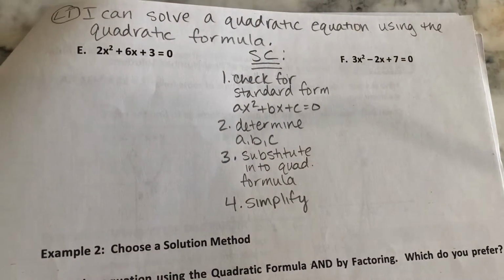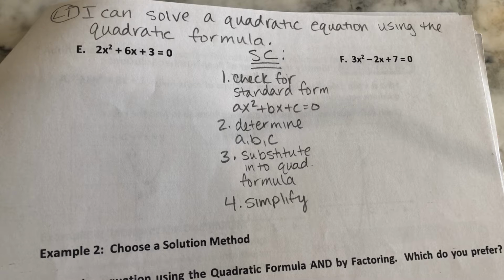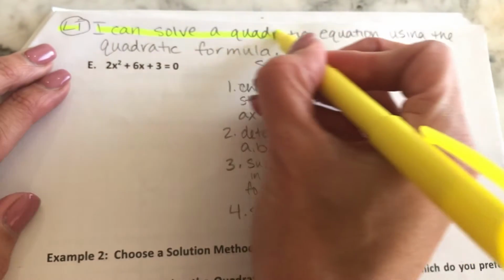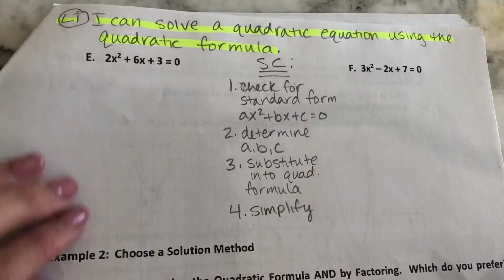Okay, so we are continuing our section 2.6 on the quadratic formula. Yesterday we were introduced to the quadratic formula, and today we are going to do some more practice with it. So our learning target is, I can solve a quadratic equation using the quadratic formula.